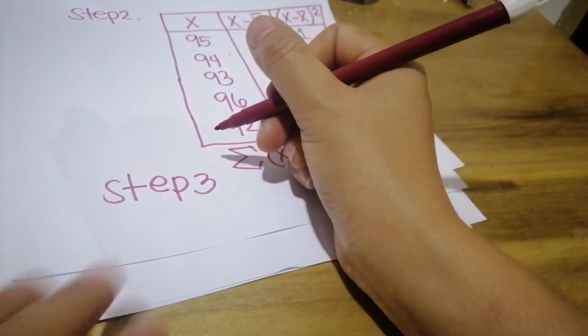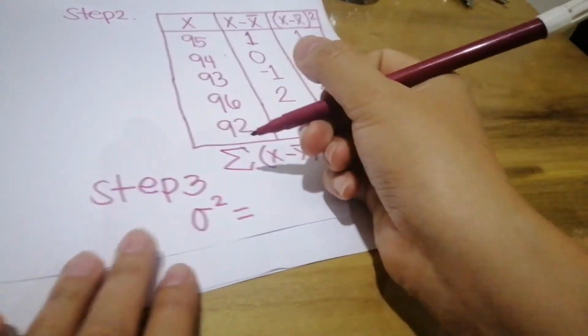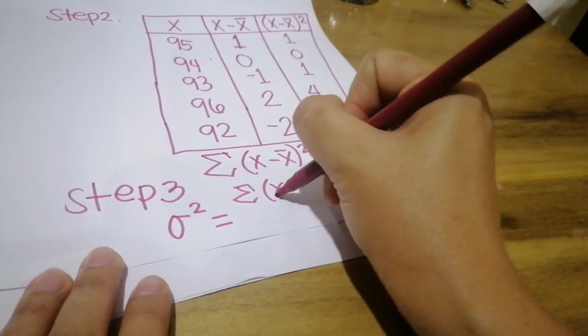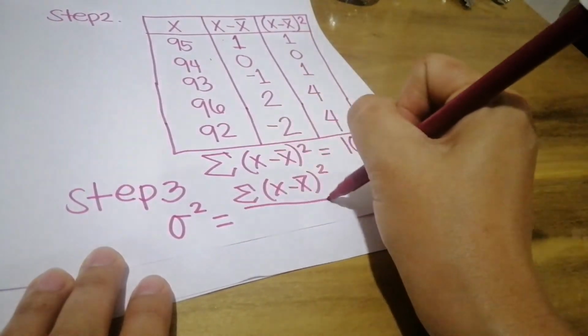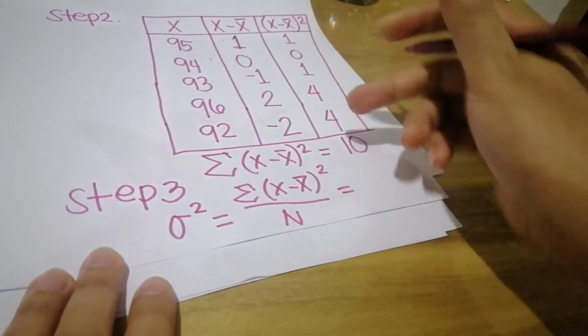Now let's proceed to step 3. For step 3, sigma squared is equal to the summation of x minus x bar squared all over n.